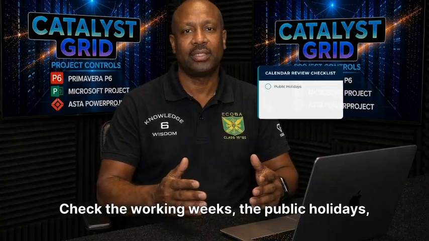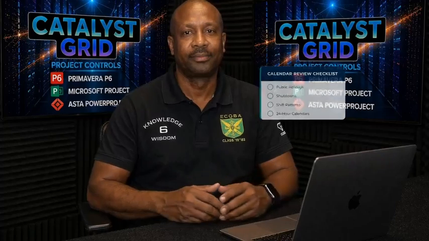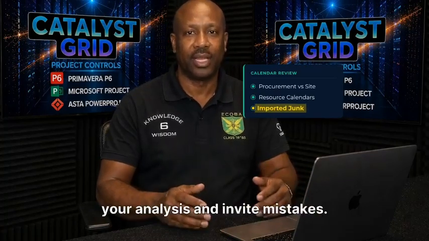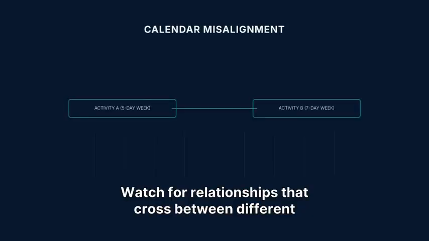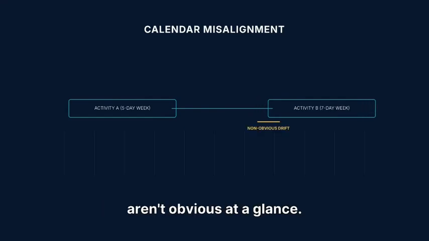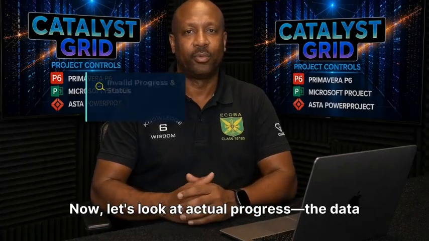You must count the calendars in use. Check the working weeks, the public holidays, the shutdowns, and the shift patterns. Do you have 24-hour calendars where they don't belong? Check procurement calendars versus site calendars. Watch for imported junk. Calendars from other files that are no longer used but clutter your analysis and invite mistakes. Watch for relationships that cross between different calendars. The elapsed time on either side of that link can behave in ways that aren't obvious at a glance. Review before you trust.